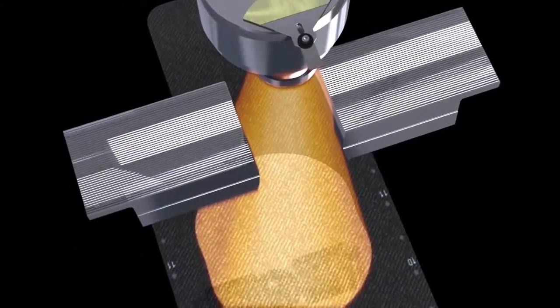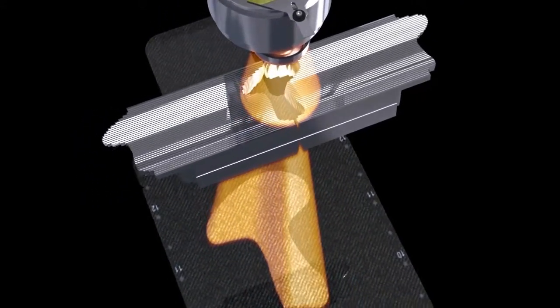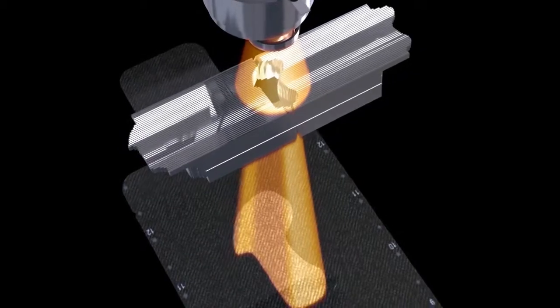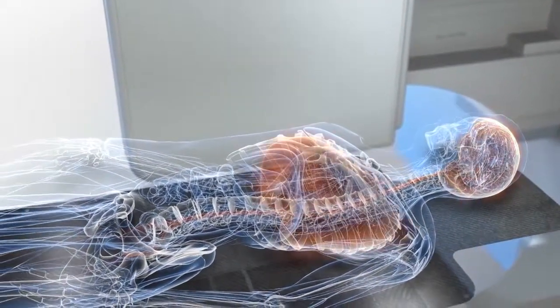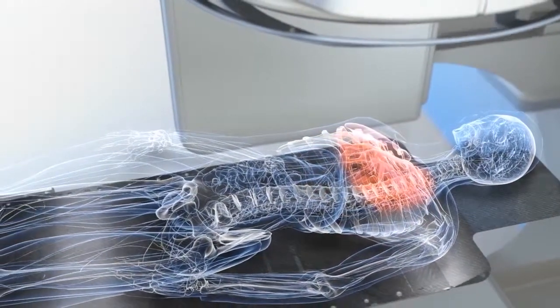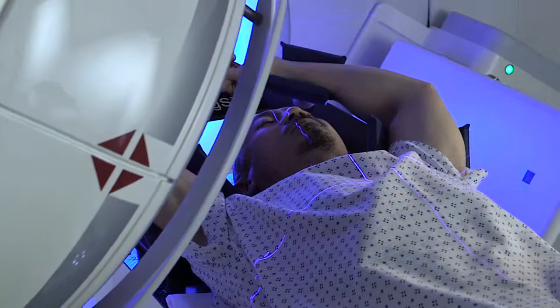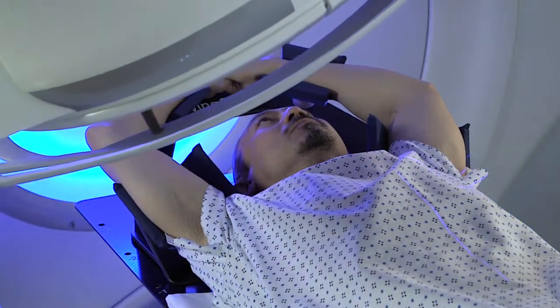VersaHD allows the beams of radiation to be shaped to conform to the size, shape, and volume of your tumor. This allows exceptional precision for the greatest effectiveness while avoiding healthy surrounding tissues in order to reduce the risk of side effects. Built-in safeguards and system checks support your safety during treatment.